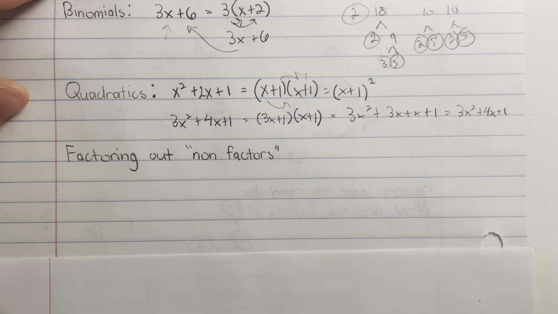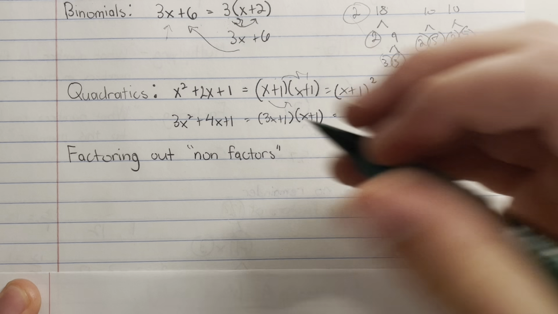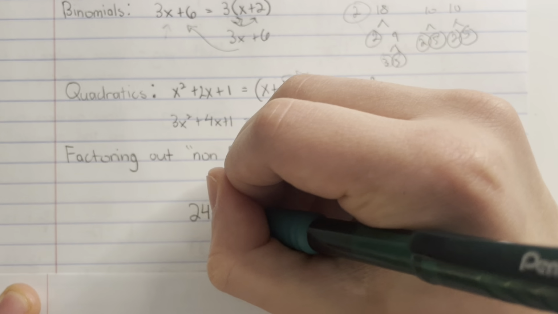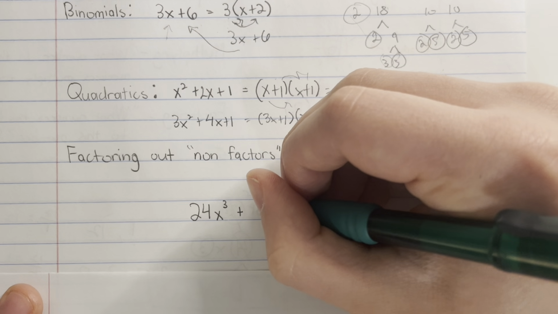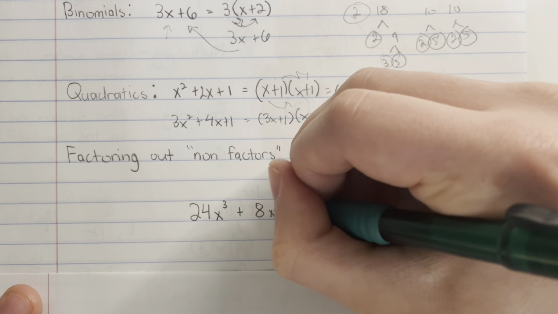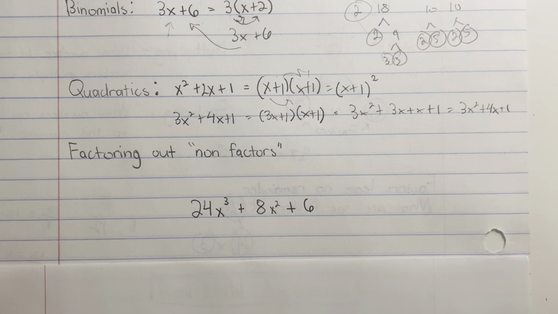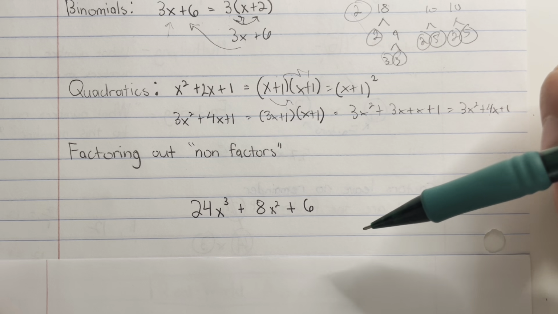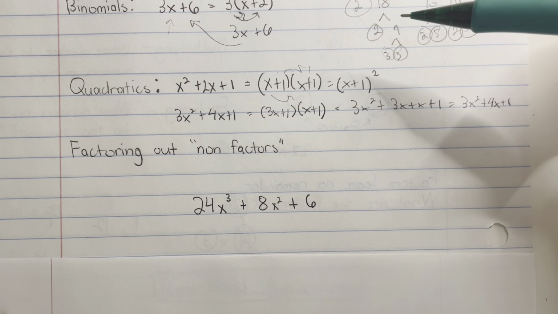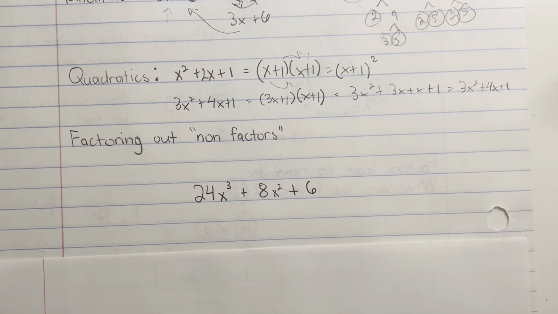So I want to move on to factoring out non-factors. I'm just going to give you another polynomial, like 24x cubed plus 8x squared plus 6. Sure, all of these have a factor of 2, but what if I wanted to factor out 7? Can I do that? Well, I can sort of do it, and it's perfectly valid actually.